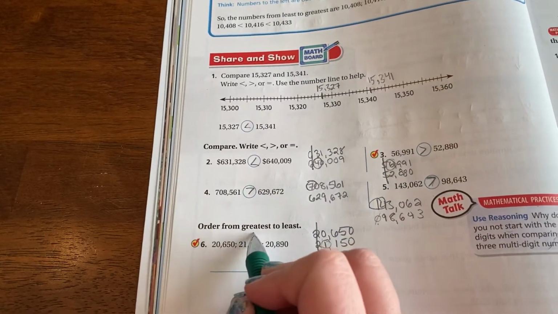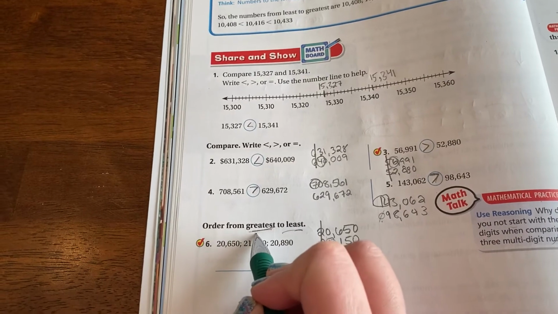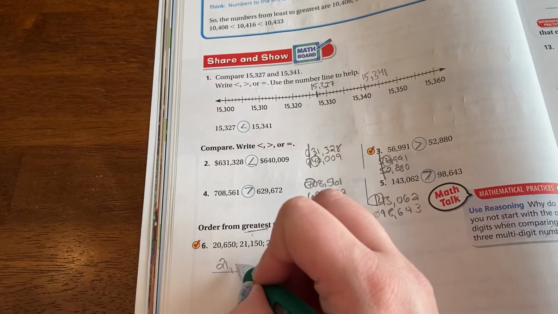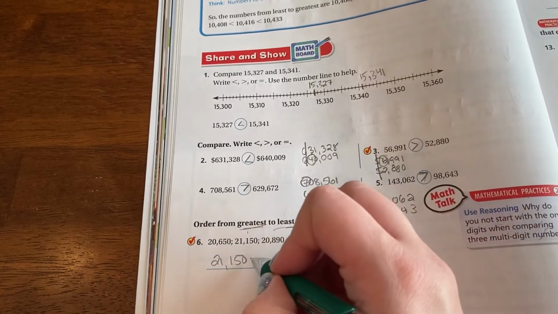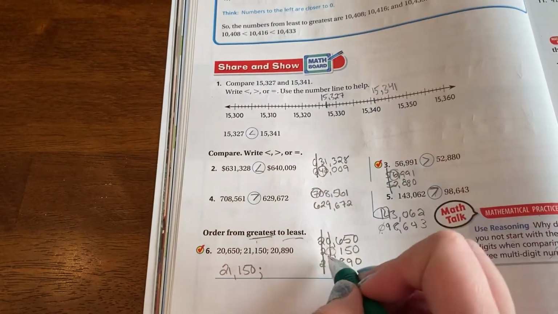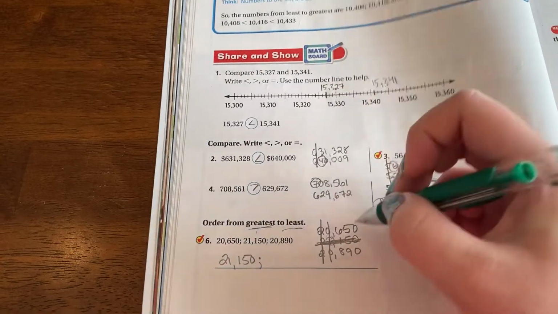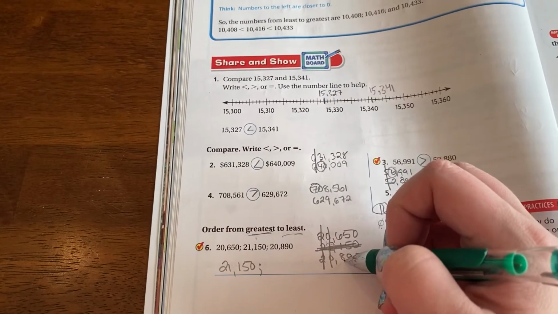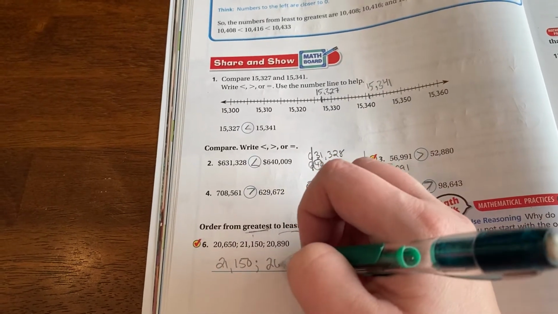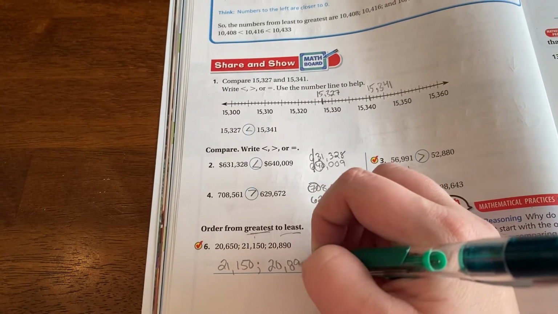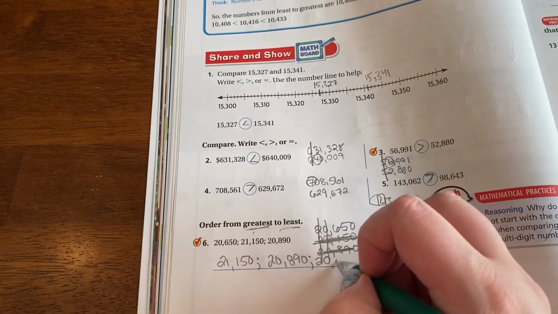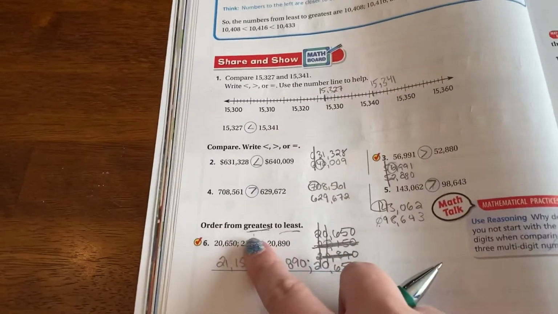However, this one says greatest to least. So I can do the biggest ones first, which is this one. So that would be 21,150. So go to the next place value. This one's out of the running because I already used that one. And then I'll compare these guys. This one has 800, this only has 600. So this one is the next biggest. Which means we're left with this one. So 20,650.